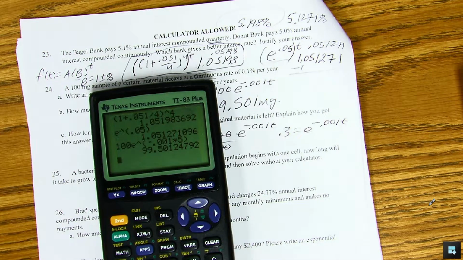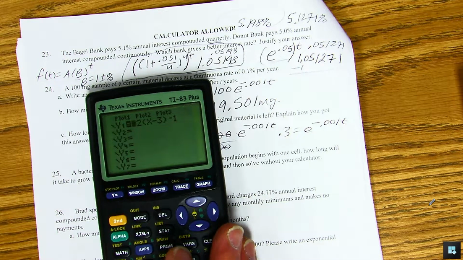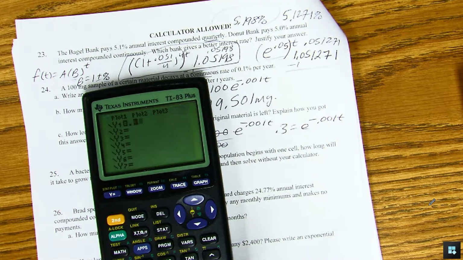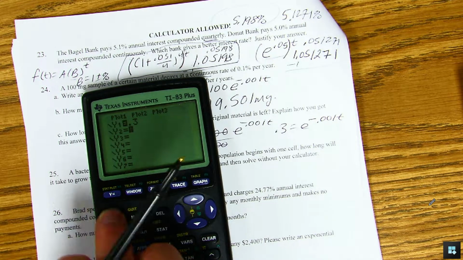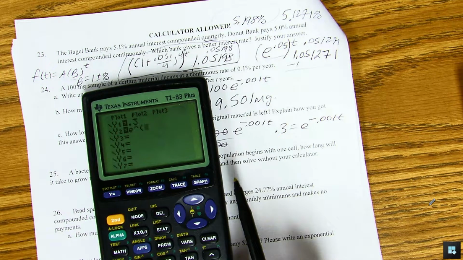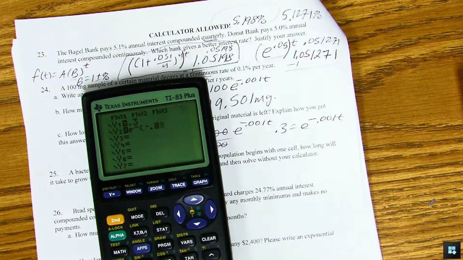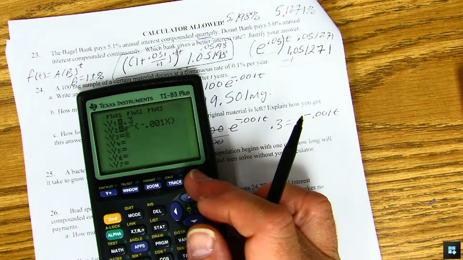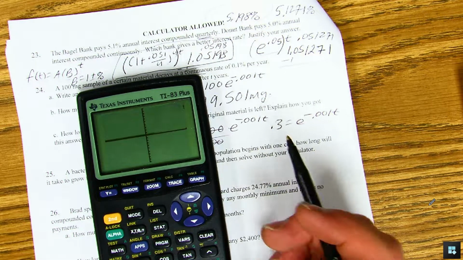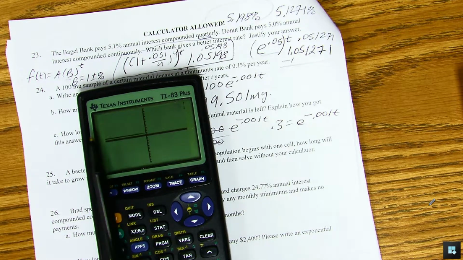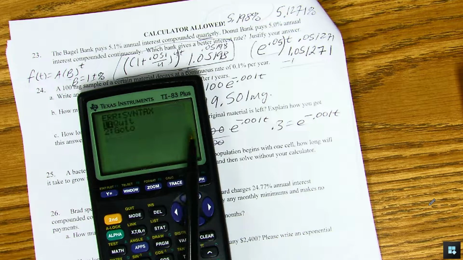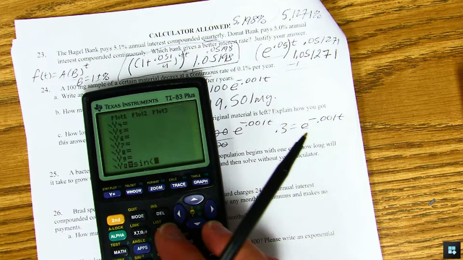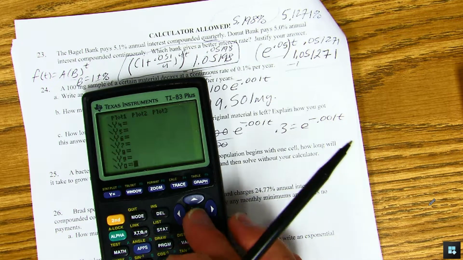In y1, clear out whatever you have, and then put in 0.3. And in y2, put in e to the power, so second ln, negative 0.001 x. Okay, hit graph. Okay, so there's that. You saw that one coming in. There's the other one. Doesn't even hardly look like it's moving. Oh, we got something in there. We just got to clear that out. That was something else that was there.